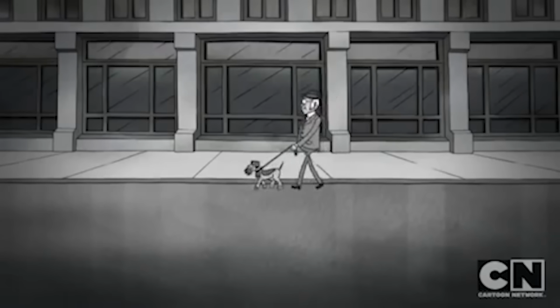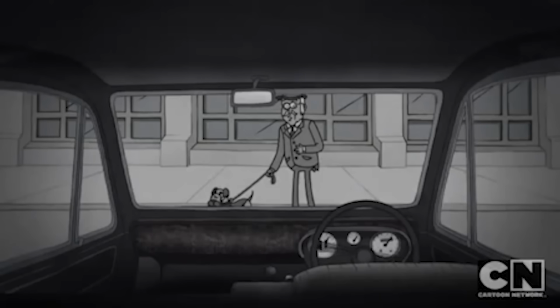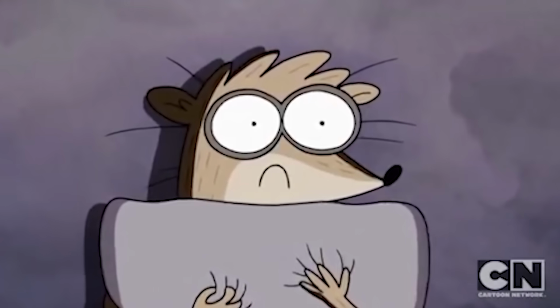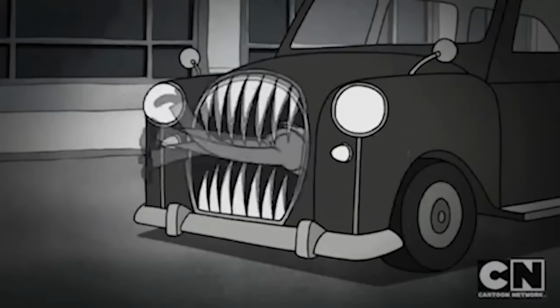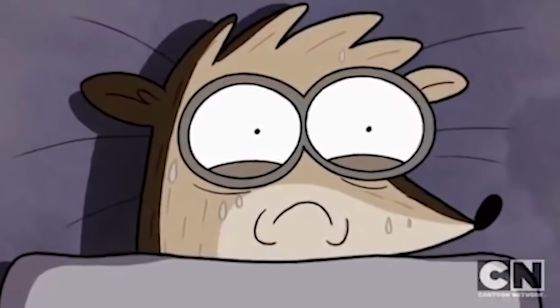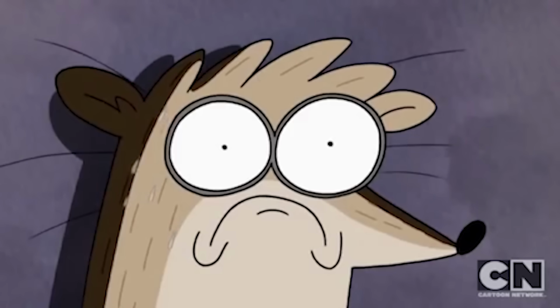Rigby's Fear. This entry is referring to an episode of Regular Show where Mordecai and Rigby watch an old horror movie about a haunted taxi. The imagery of the horror movie could be totally scary to younger kids, the way it eats people and spits out their bones. Later, Rigby has a bunch of nightmares about the movie, which are pretty creepy. I could totally see myself being scared by this when I was younger.